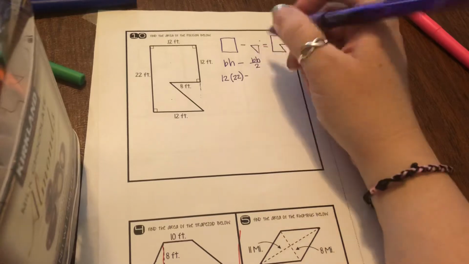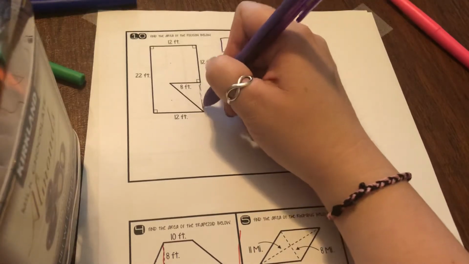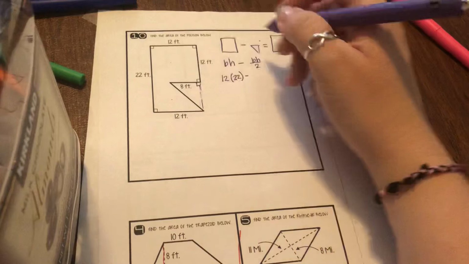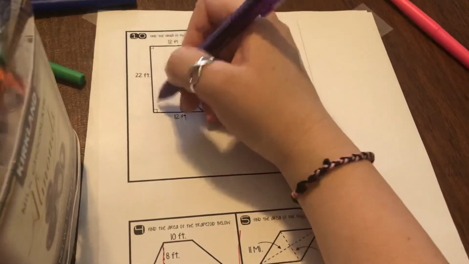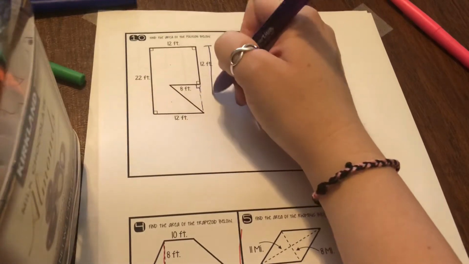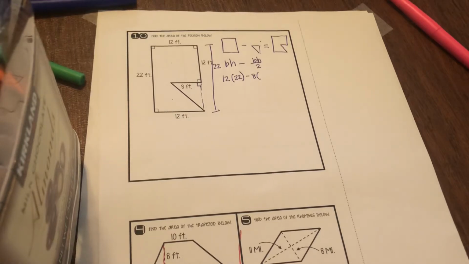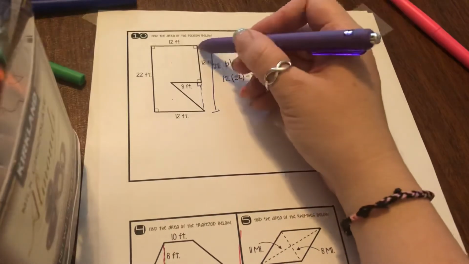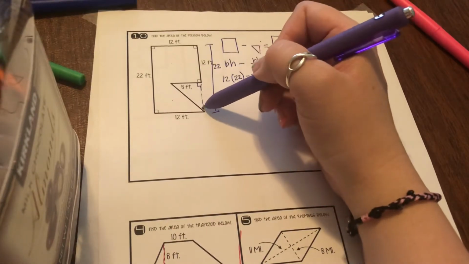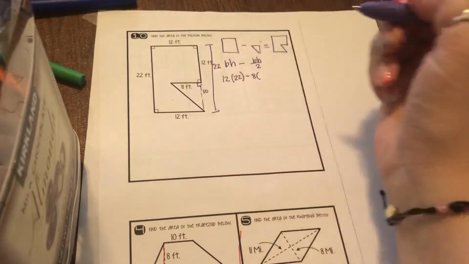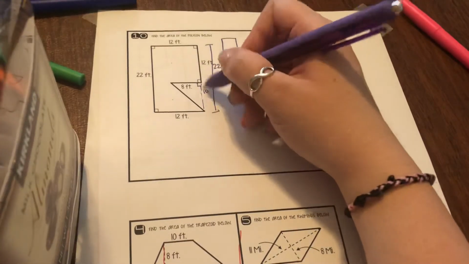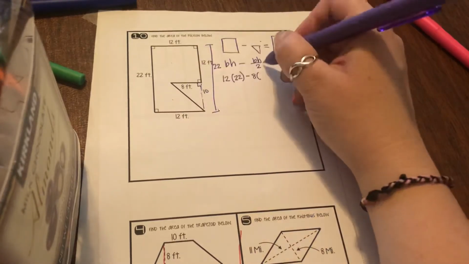Okay, minus, for the triangle right here, this is a right angle, it has a base of 8. The height is not so obvious, but I know if this side is 22, that entire side is 22. So see if you can figure out what you think I would do to find that missing piece. And if you think that you would go, well, from here to here is 12 plus what equals 22, you were right. 12 plus what is 22? 10. Okay? So my height is 10 of my triangle and my base is 8.